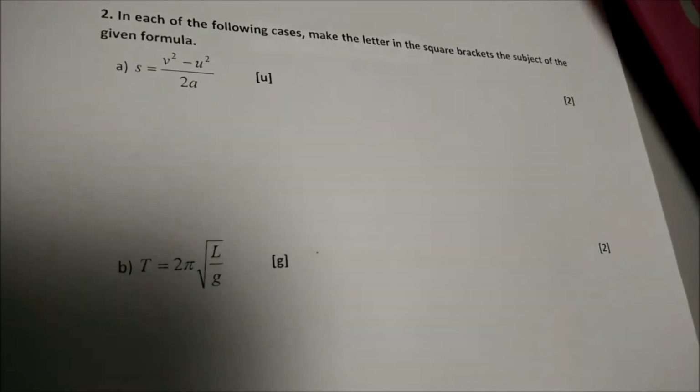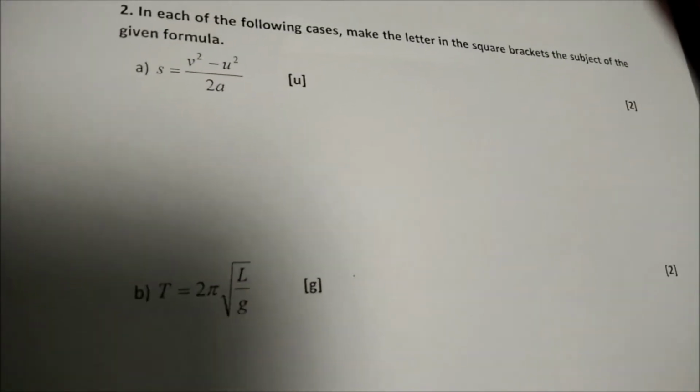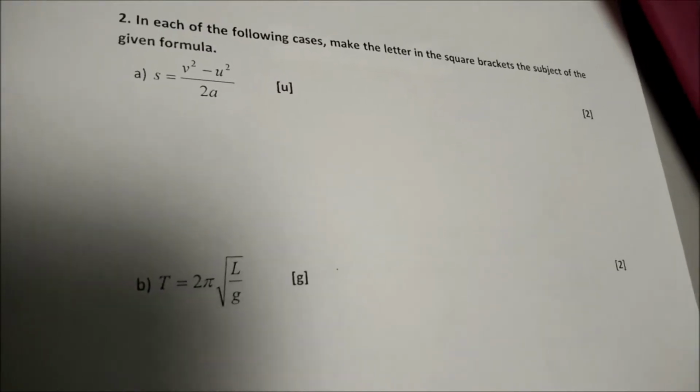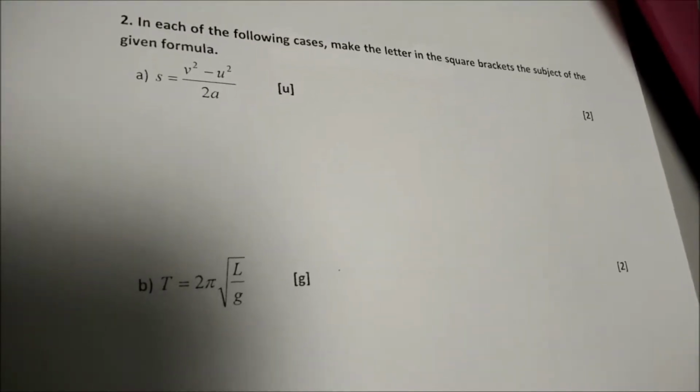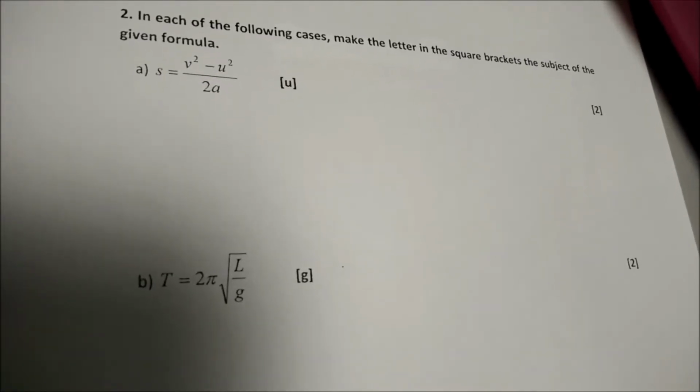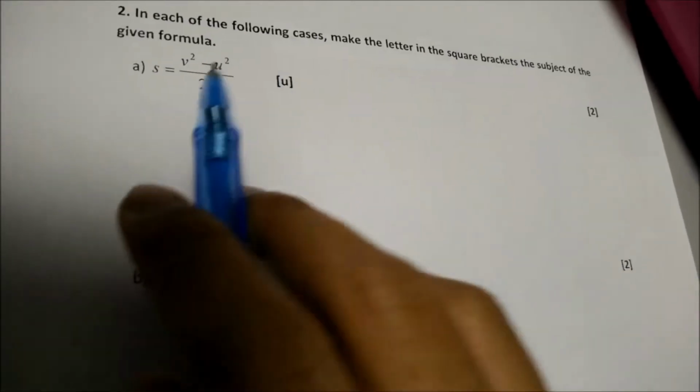Now on the second page. Okay, now we are no longer simplifying. We are actually trying to make something the subject. Okay, we want to manipulate the algebraic expression so that a certain term becomes the subject.